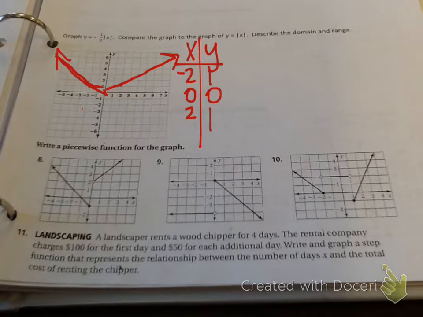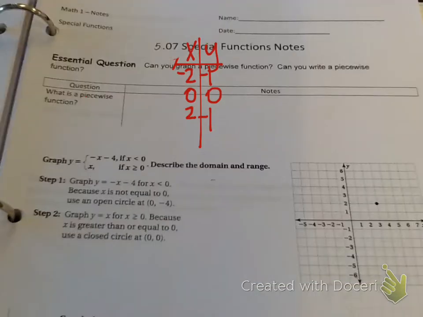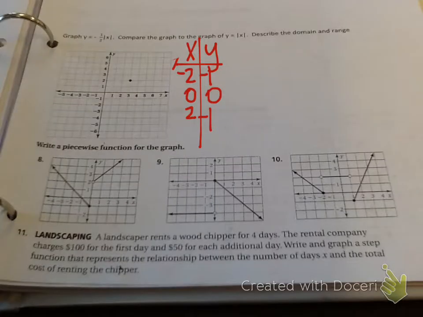Oh wait, that's supposed to be negative. So these should be negative. It's a -1/2. That was my bad. So we should have -2, -1. 0, 0. 2, -1.